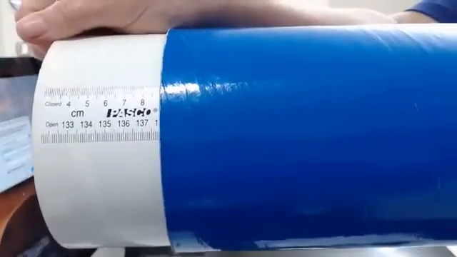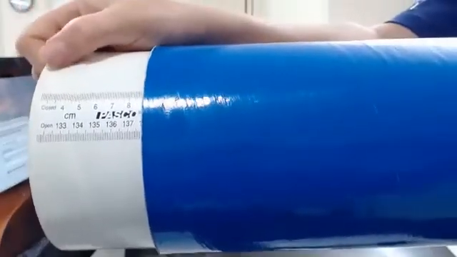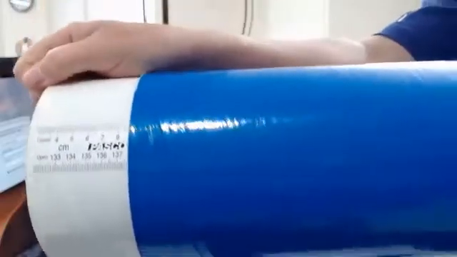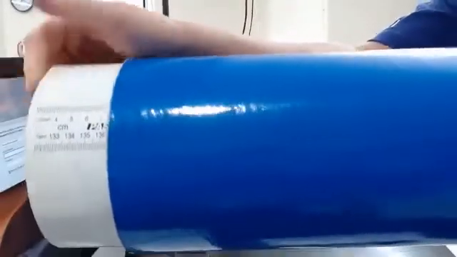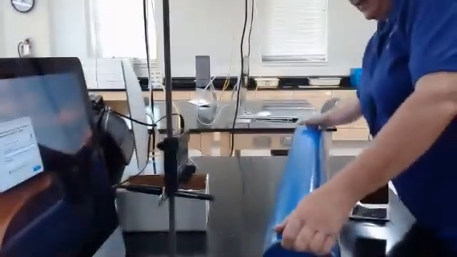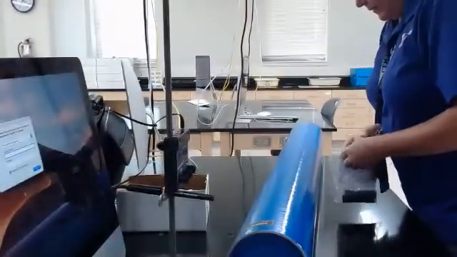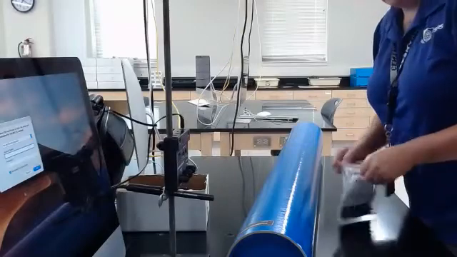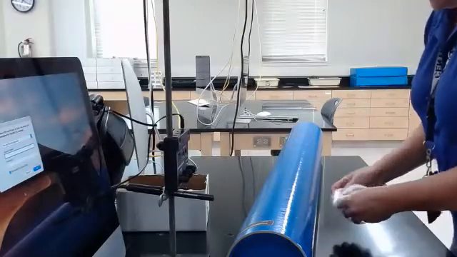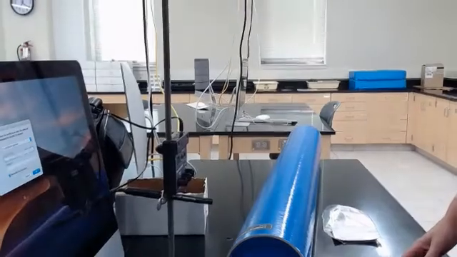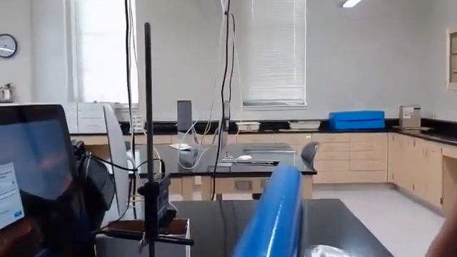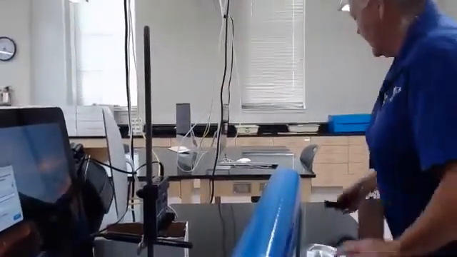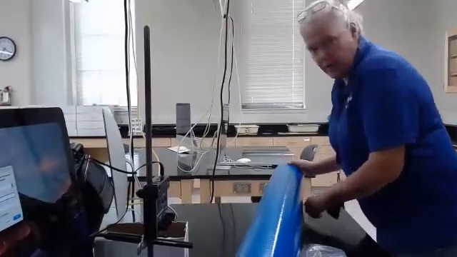It says closed and open. That should be on the end where the cap is not. So don't put the cap on this end of the tube, put it on the other end. Okay, all right. So that should already be set up correctly, but if something unfortunate occurs and you need to change things around, now you'll know.